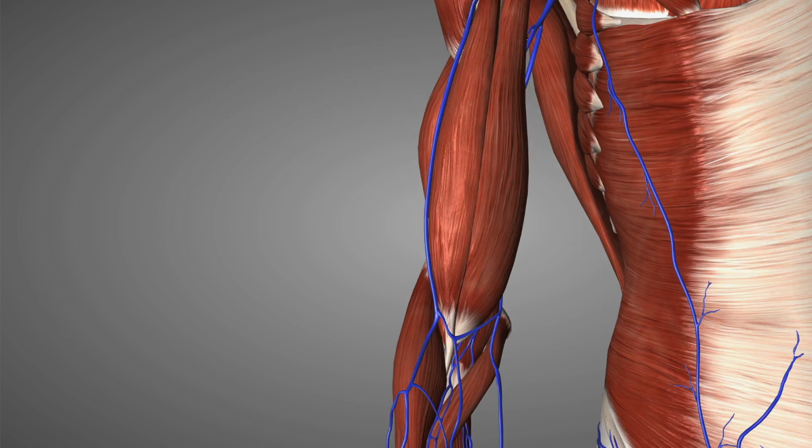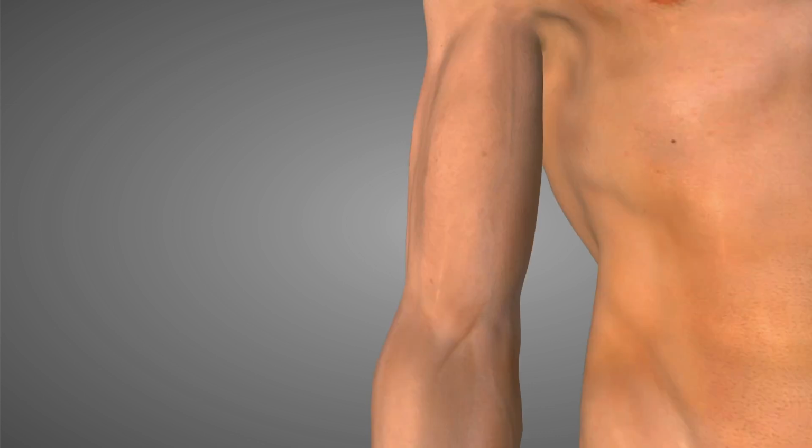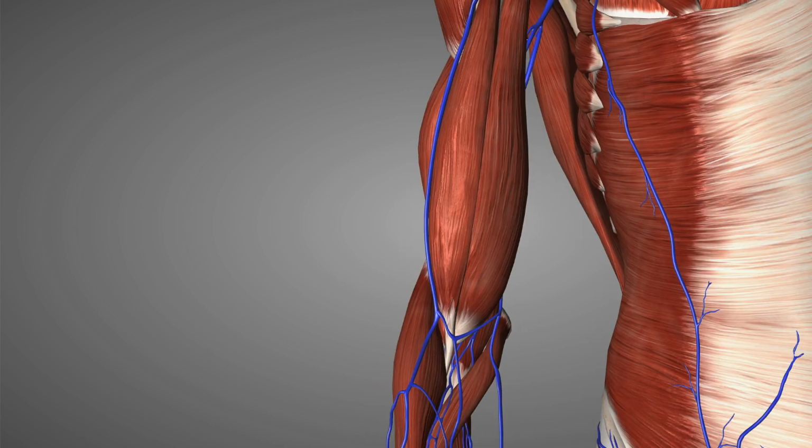Some very, very important structures also appear in the roof of this cubital fossa. When you remove the skin, in the superficial fascia, you see this median cubital vein, which is between the cephalic vein and the basilic vein, and the median cubital vein itself is the major component of the roof of the cubital fossa.